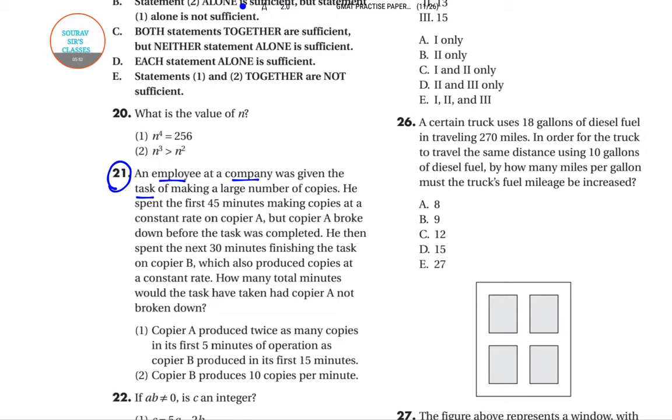What is the task? The task is of making a large number of copies. He spent the first 45 minutes making copies at a constant rate on a copier marked as A. But copier A broke down before the task was completed.